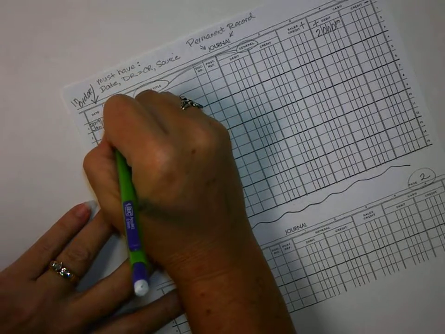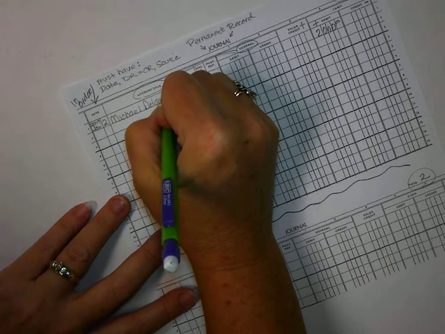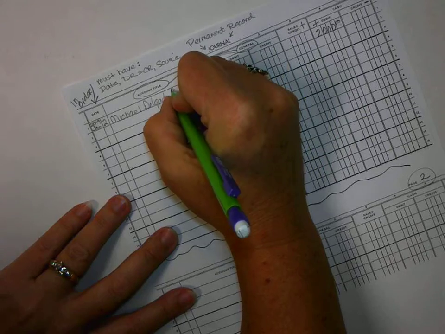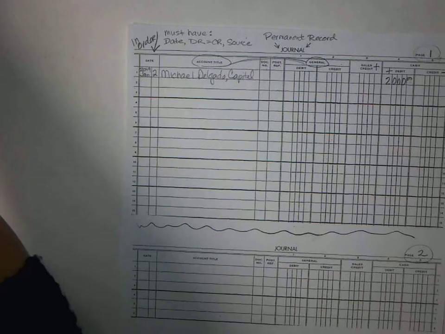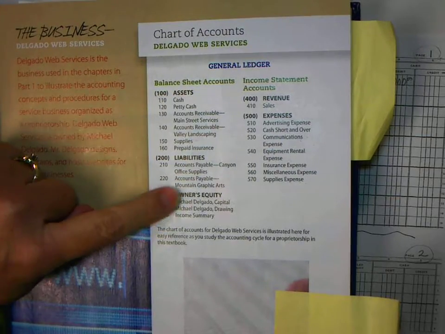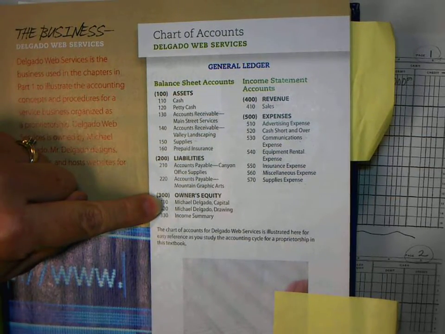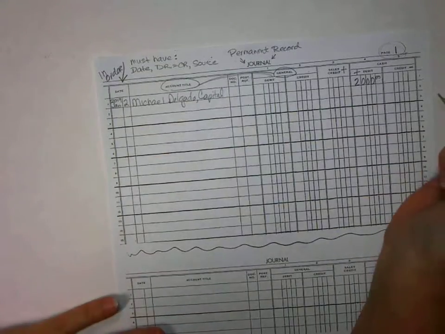What's our credit? Capital, right? Michael Delgado, capital, which is owner's equity. You're right. Remember, chart of accounts. If you ever need to go back, find the chart of accounts. Here we go, Michael Delgado. That's our capital account. Okay. All right. And that's our credit.